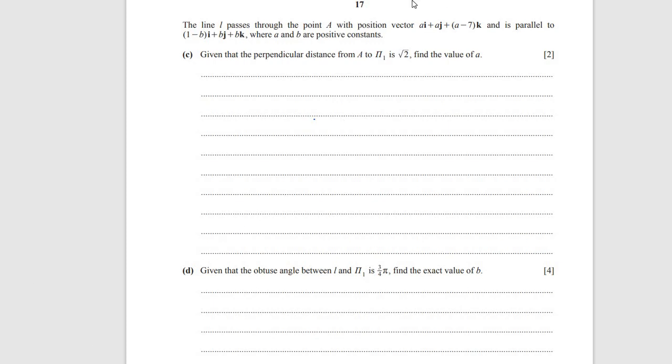This is the position vector and it's parallel to this, where A and B are positive constants. Given that the perpendicular distance from A, this is the line, line L passes through point A and is parallel to this, where A and B are constants. Given that the perpendicular distance from A to plane 1 is root 2, find the value of A.